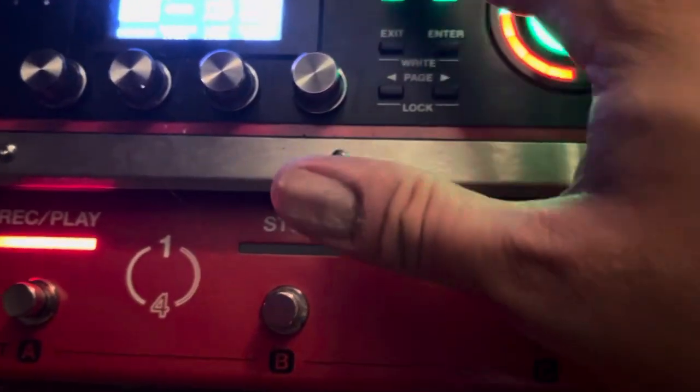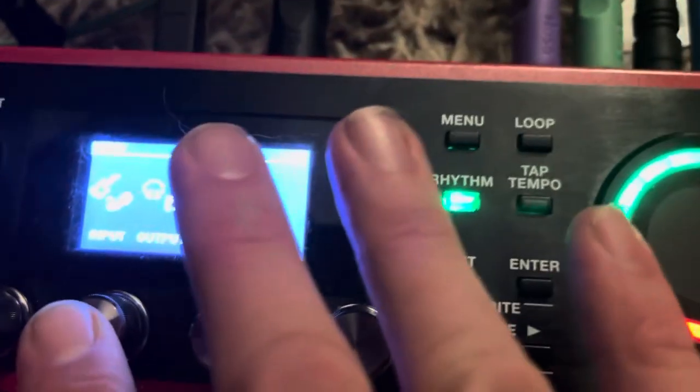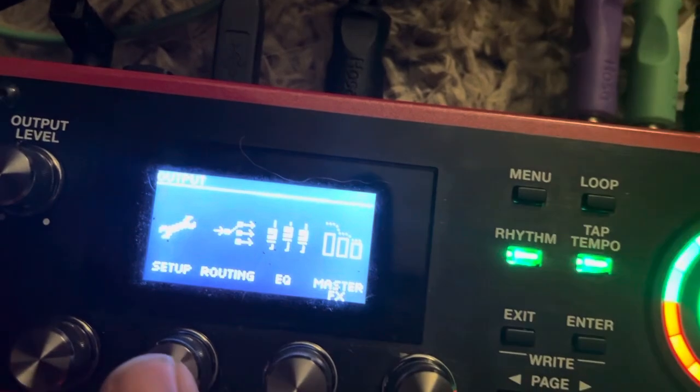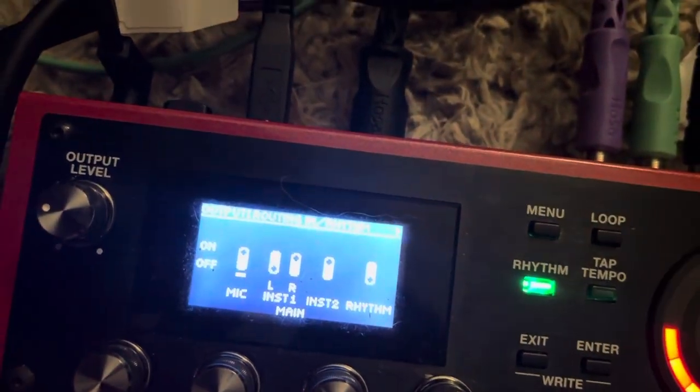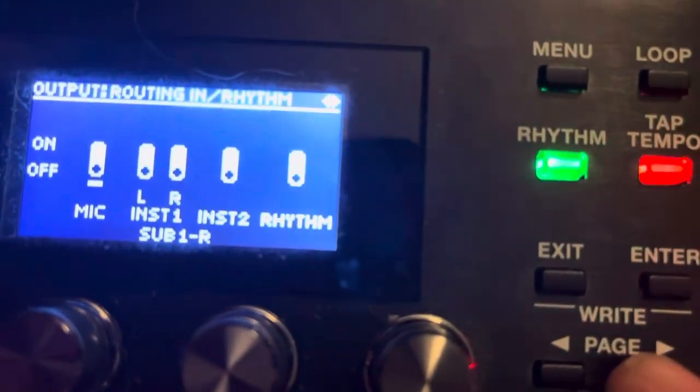So now, turn it down for a quick second and explain to you real quick how I did it. So basically, the menu, output, and we go to routing, input, and you'll notice my rhythm is off on all of my routes, except for that one. Sub 2 right. And that's this little red wire coming out sub 2 right, going back into instrument 1 right.